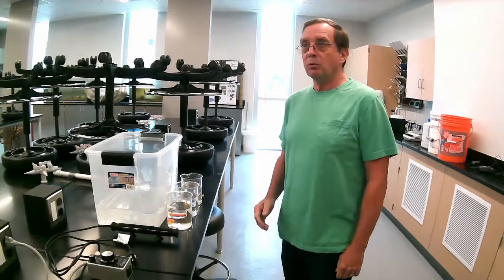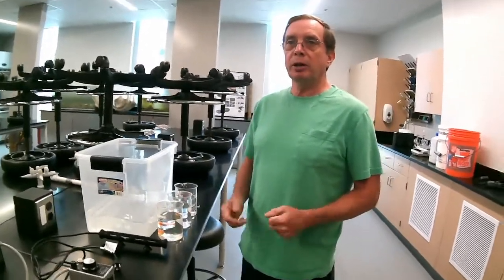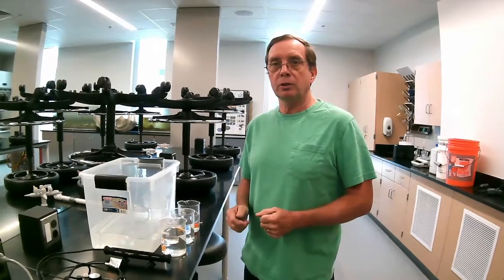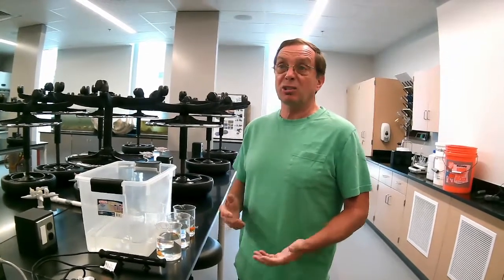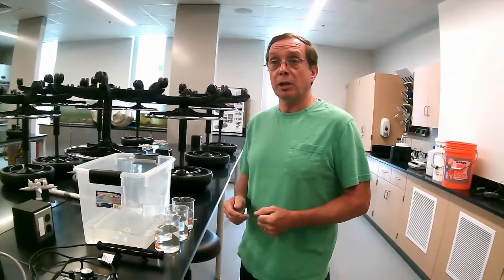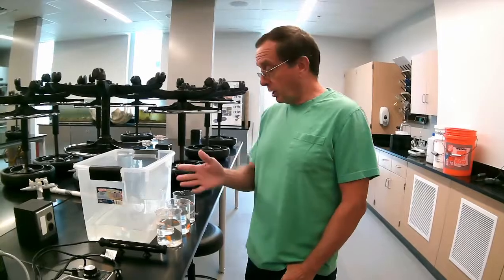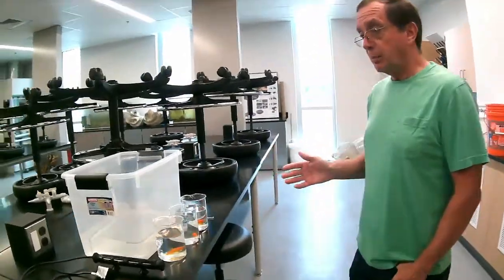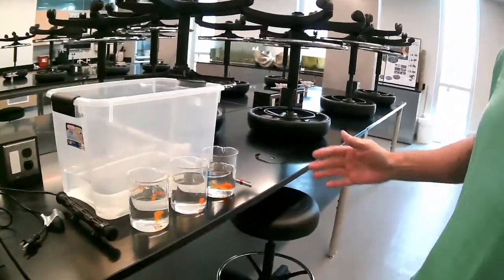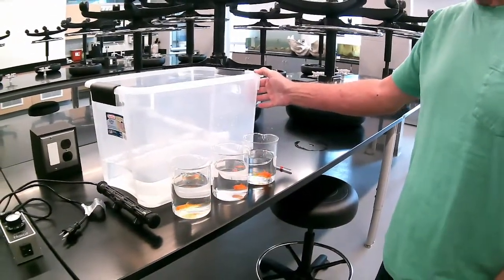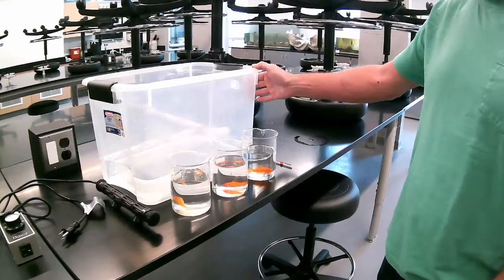Okay, so we've got some idea of the theory behind the test that we're doing. We're going to measure temperature tolerance of these animals, in this case upper temperature tolerance, and then we're going to go ahead and graph that so that you can see how that works as well. We've got the setup here. A couple of things that you need. We need a water bath, which we've got here in this clear plastic tub. And then we have the fish themselves, and here are our goldfish.